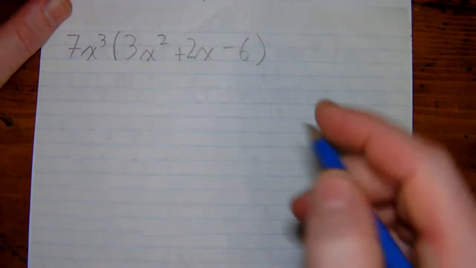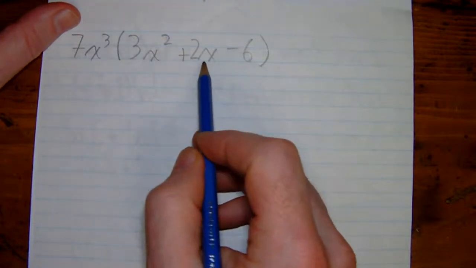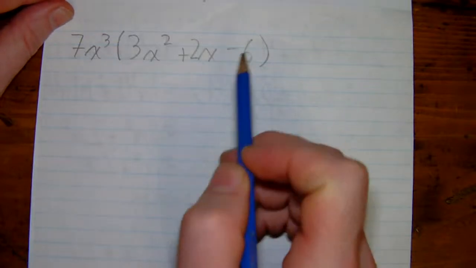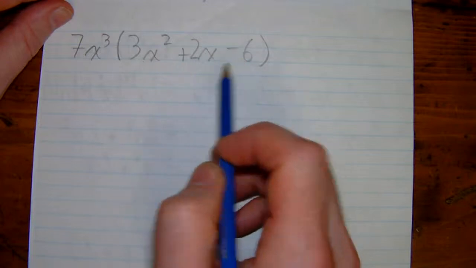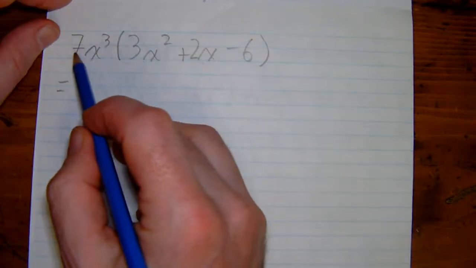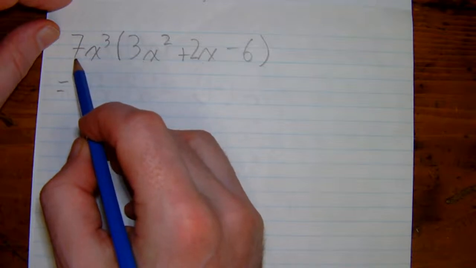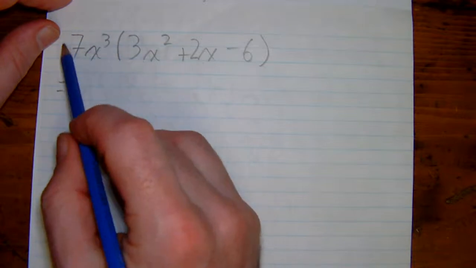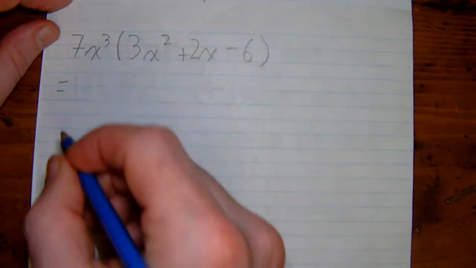Okay, so this one's a little different than anything we've seen so far because now there's 3 different terms inside the brackets here, not just 2 terms like all the ones we've seen. Out front, now it's a monomial, not just a regular number like the previous distributives that we did. But it still follows the same rule that whatever's out front multiplies each term inside the brackets.